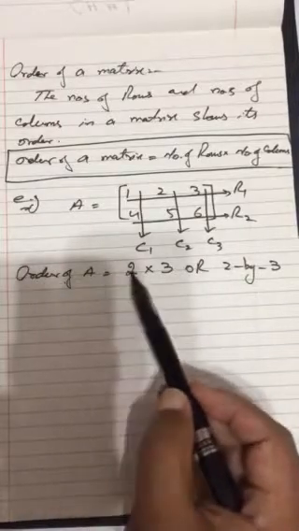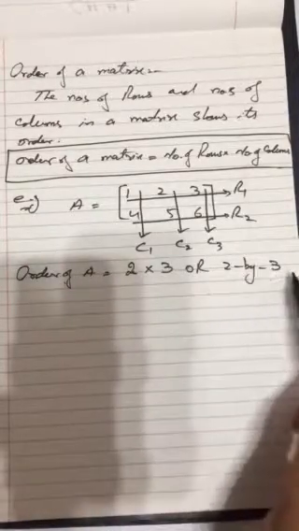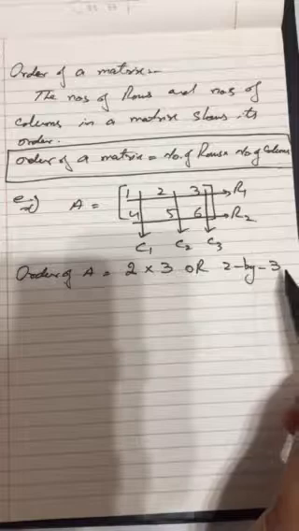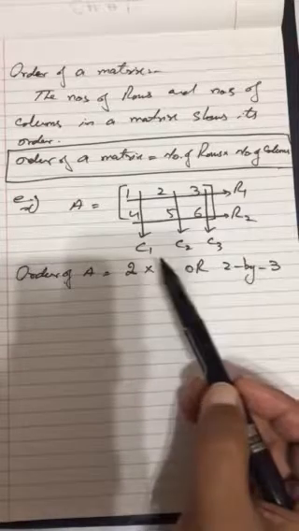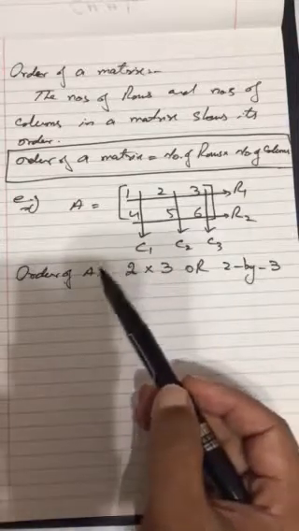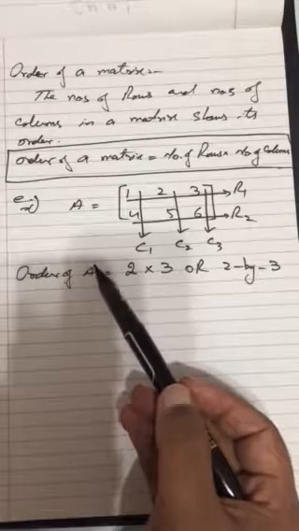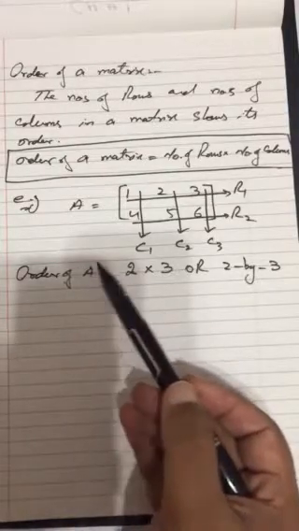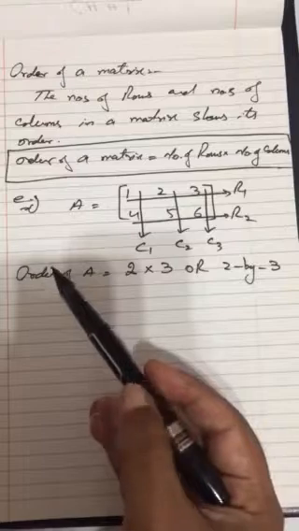So order of A is 2 by 3. This is very important to remember for the matrix. How many rows are there? How many columns are there? Then you can write the order of a matrix.